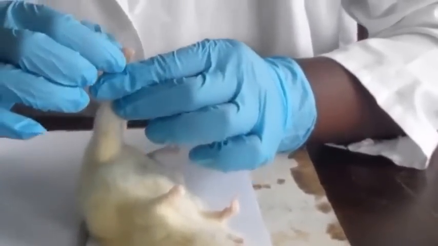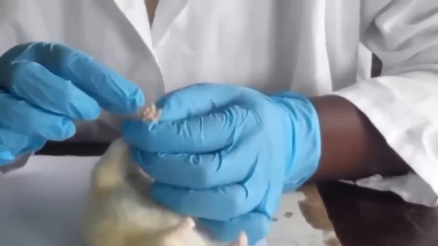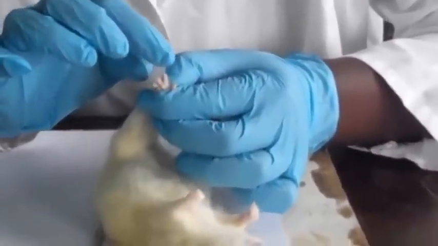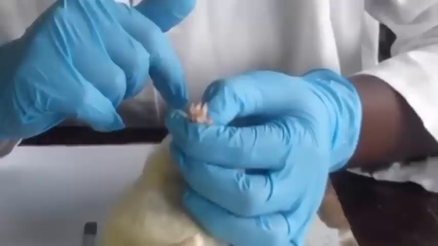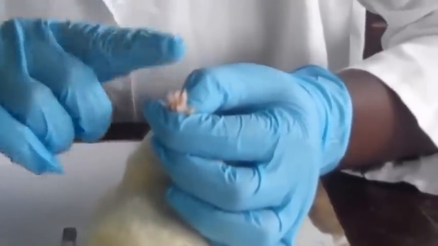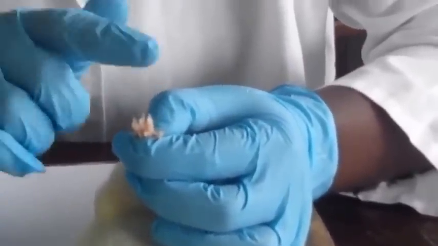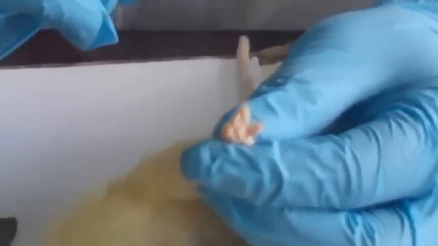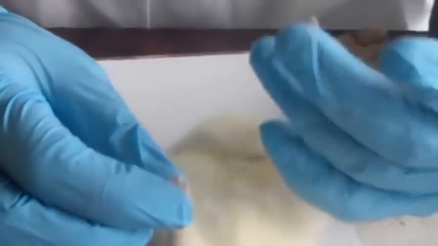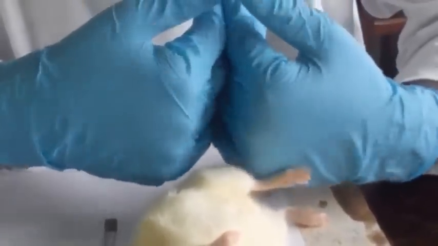And then the digits have claws. They are here, I hope you're able to see them, and they are narrow and long. They are narrow, long, curved, and they have sharp tips. They are really sharp, and they are hard. And then the claws are for burrowing and as a way of defending themselves in case of any attack. Yeah, that is it about the external structures.